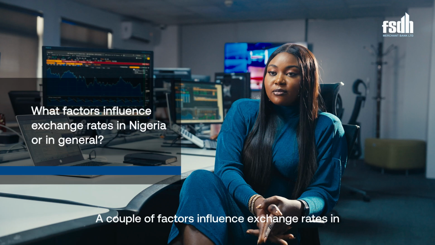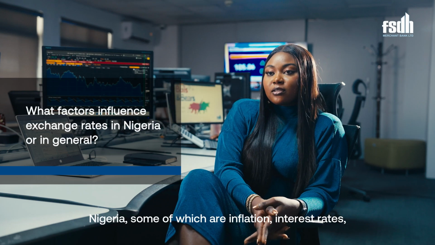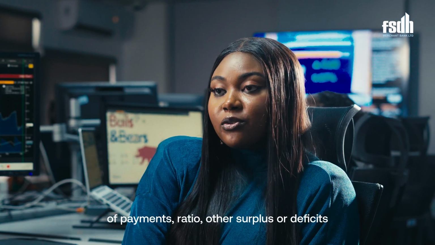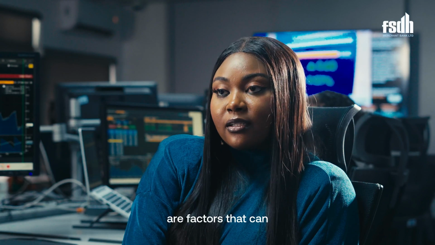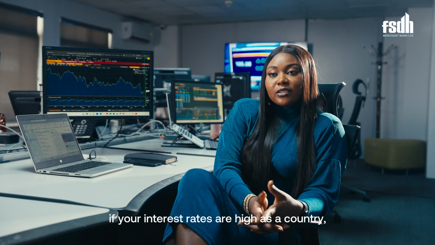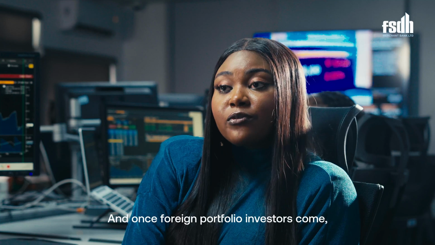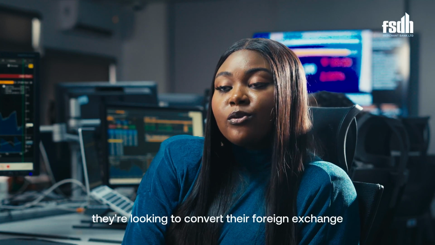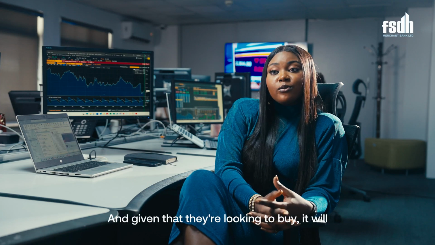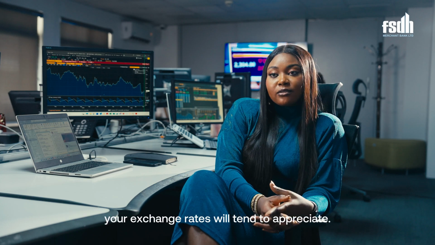A couple of factors influence exchange rates in Nigeria, some of which are inflation, interest rates, political and economic stability, and the balance of payments ratio, either surplus or deficit. Starting with interest rates. If your interest rates are high as a country, it will be attractive to foreign portfolio investors. And once foreign portfolio investors come, they're looking to convert their foreign exchange to your local currency. And given that they're looking to buy, it will improve the value of your currency. So your exchange rates will tend to appreciate.